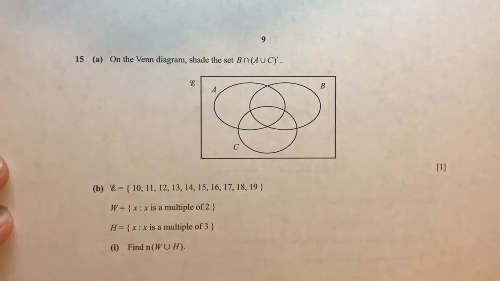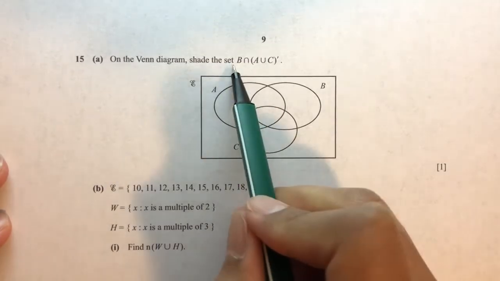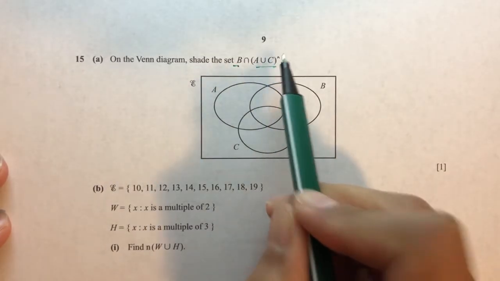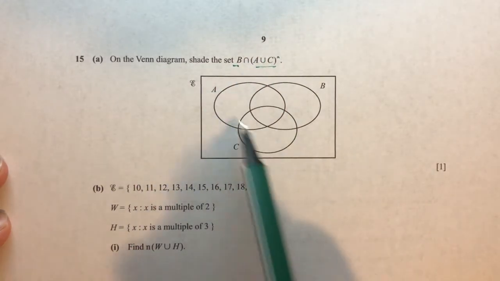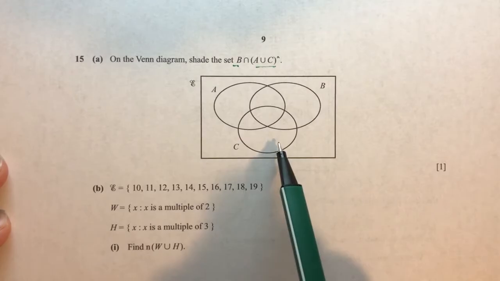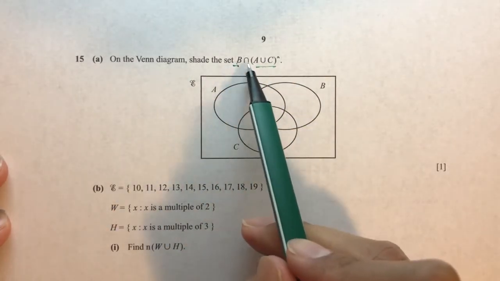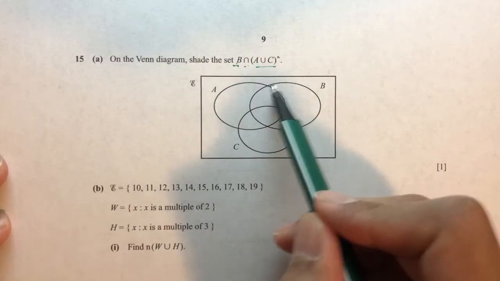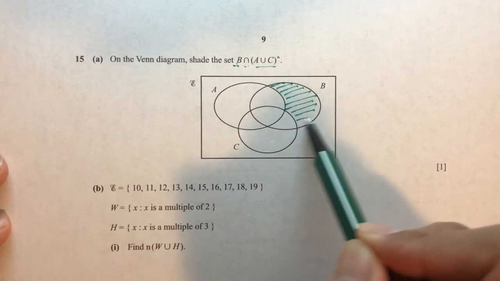Question number 15. On the Venn diagram, shade the set B intersection A union C dash. So let's first find where is A union C. So A union C will be these two sets, dash will be outside of these two sets. Intersection B, it will be only this part. So that is the region we need to shade for that notation, okay? So now moving on to part B.